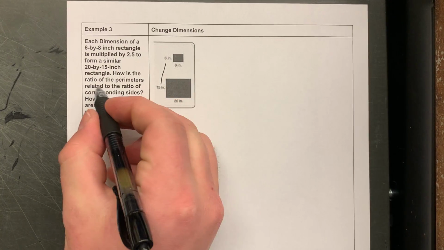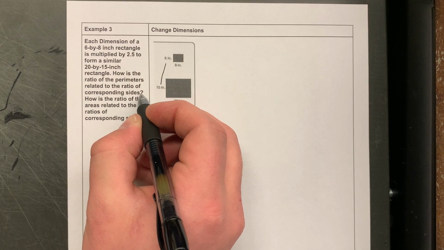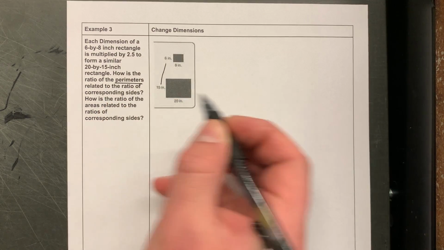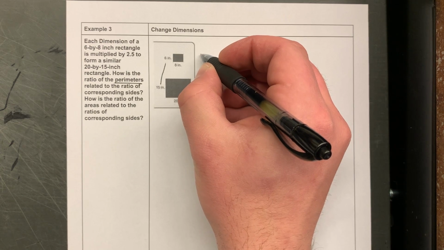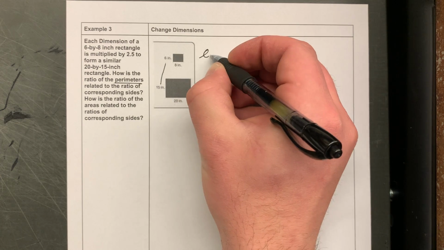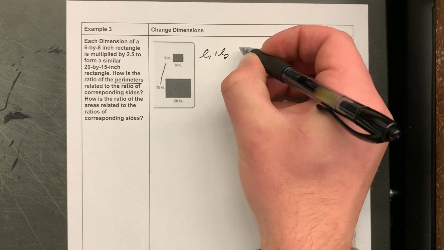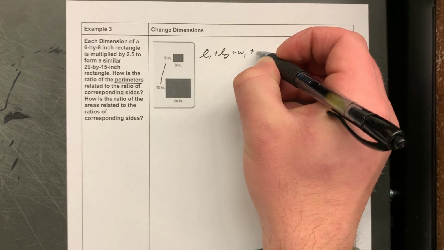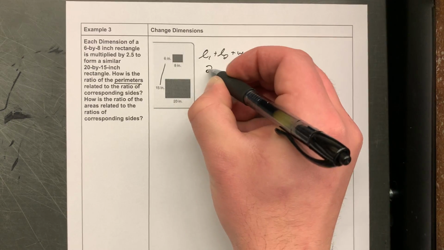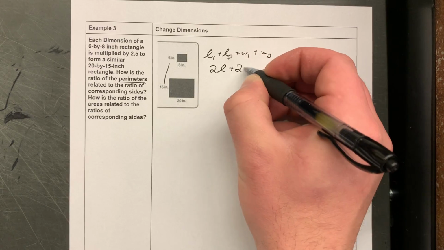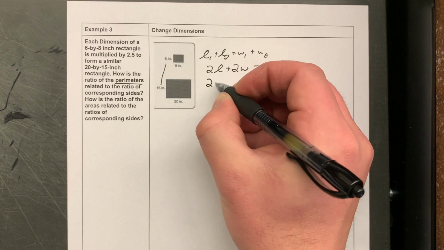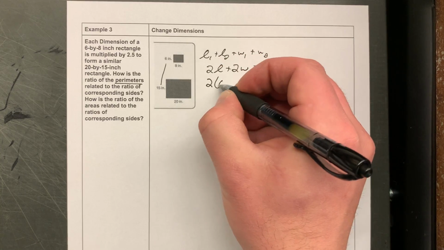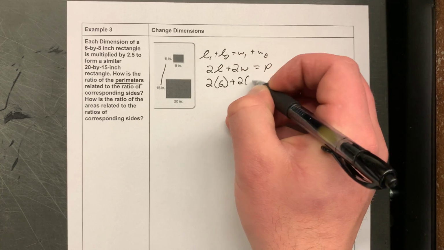They asked me, how are the perimeters related to the ratio of the corresponding sides? So let's find out and solve for the perimeters first. My perimeter is length 1 plus length 2 plus width 1 plus width 2, or 2L plus 2W equals perimeter. So if I plug in everything from my top one here, 2 times 6 plus 2 times 8.